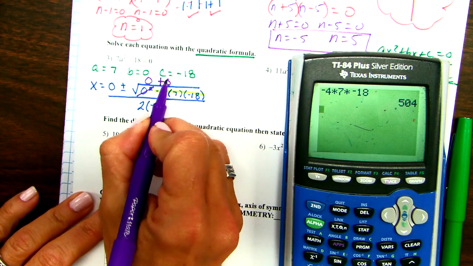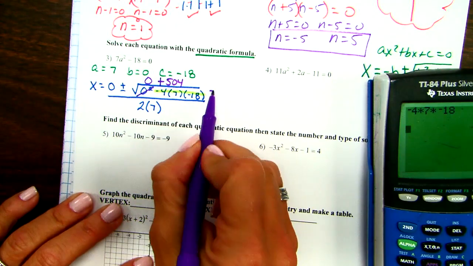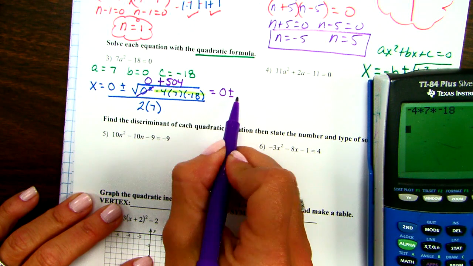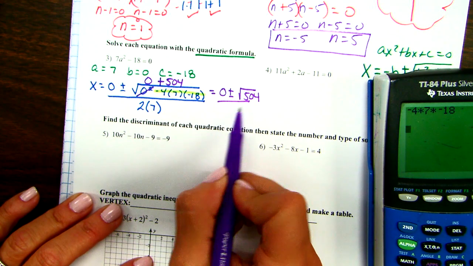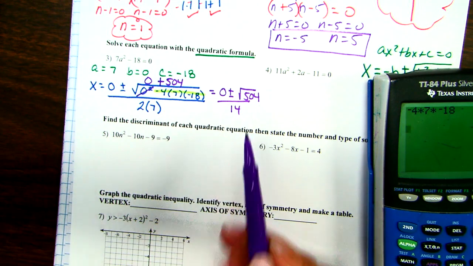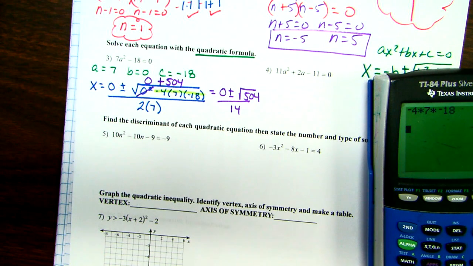That means this is positive 504. That gets me to 0 plus or minus 0 plus 504 is 504 over 14. Now this is where I'm saying the numbers are not going to be this big. I'm not going to give you that big of a number.